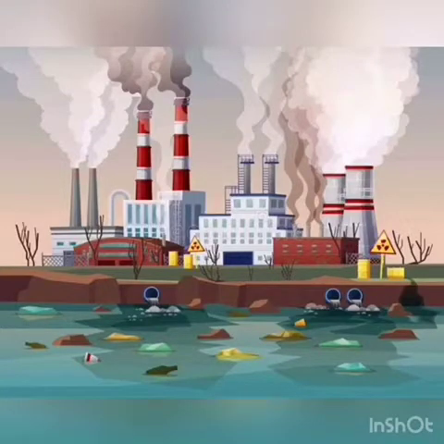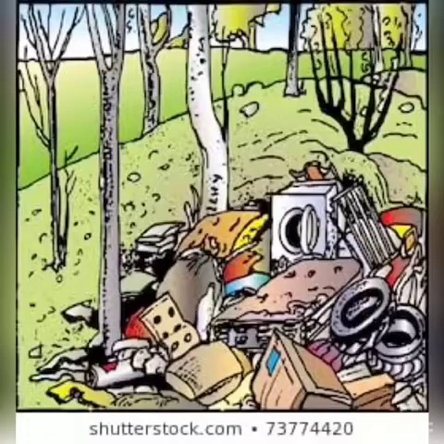In this picture you can see that the smoke from the factories is polluting the air, and the wastage material from the factories is polluting the water. So this is called air pollution and water pollution. In this picture you can see that the land is polluted and dirty. All the garbage and wastage from the human activities is there.